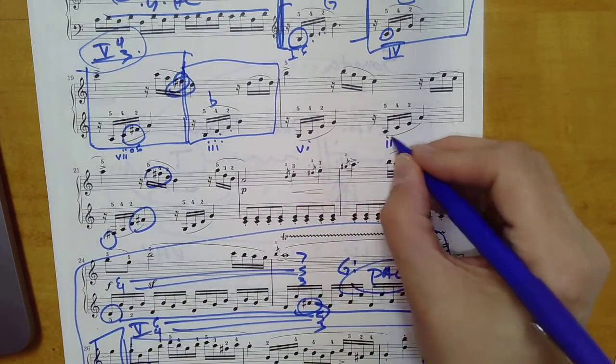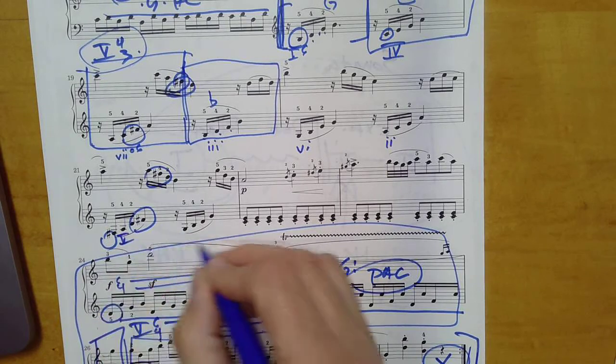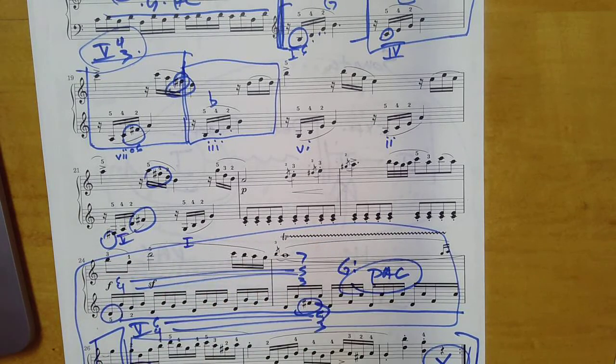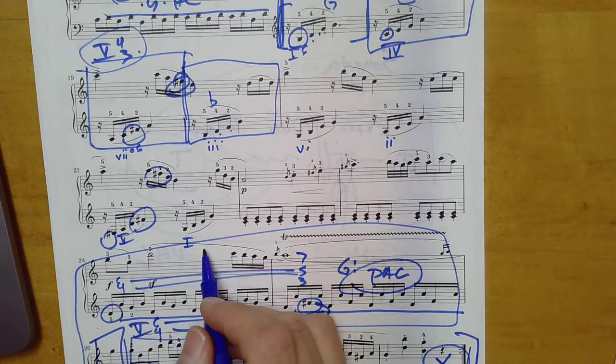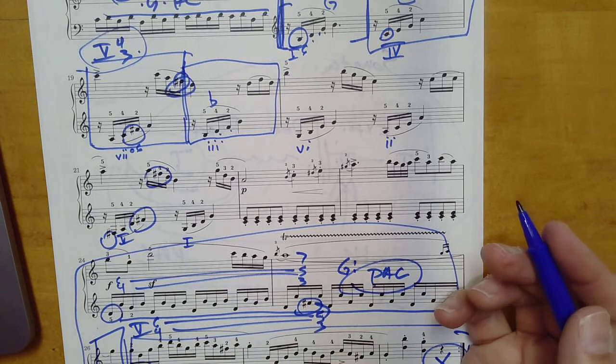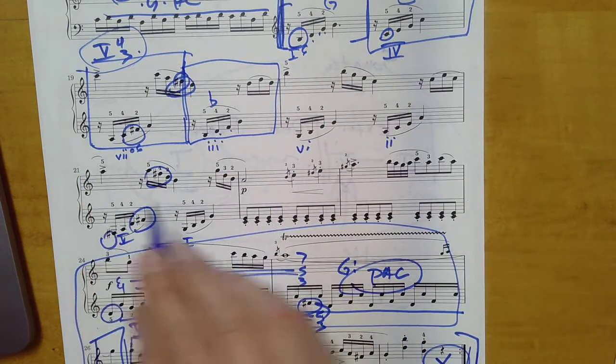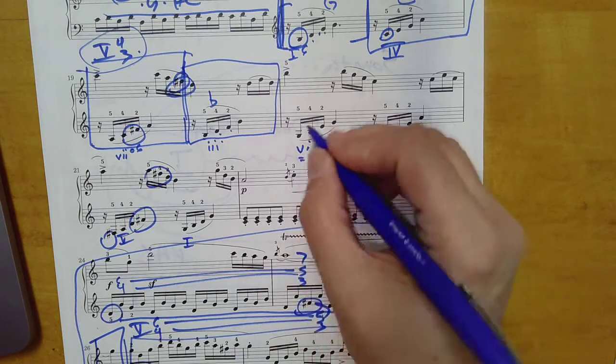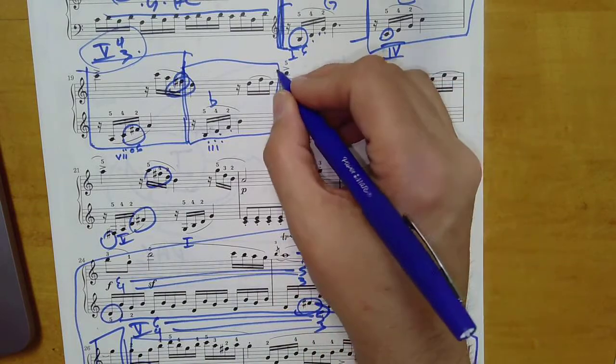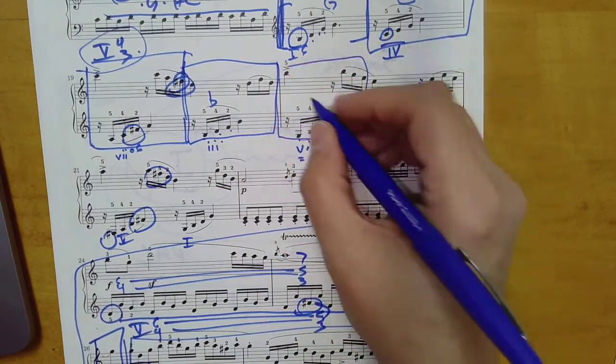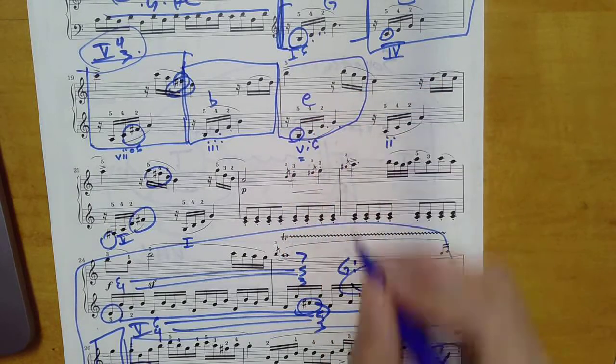6, 2, 5, 1. Okay, this is just speculation right now. Let's go through and make sure it's right. Plus, we have to get the inversions. 6 would be E, G, B. That's what we have. So it's E minor, but G is in the bass, so it's 6, 6.